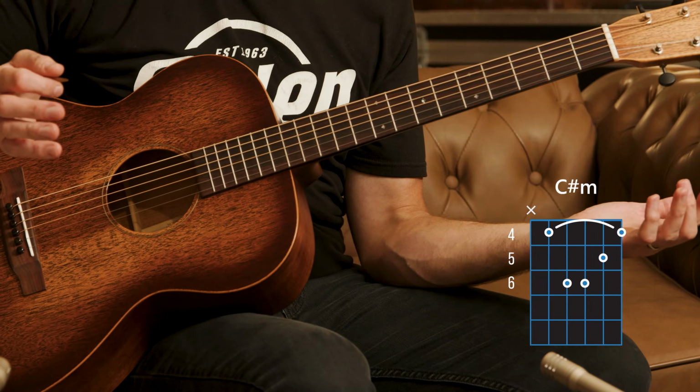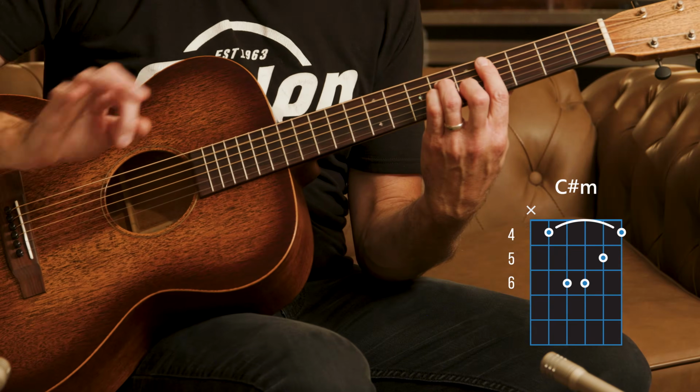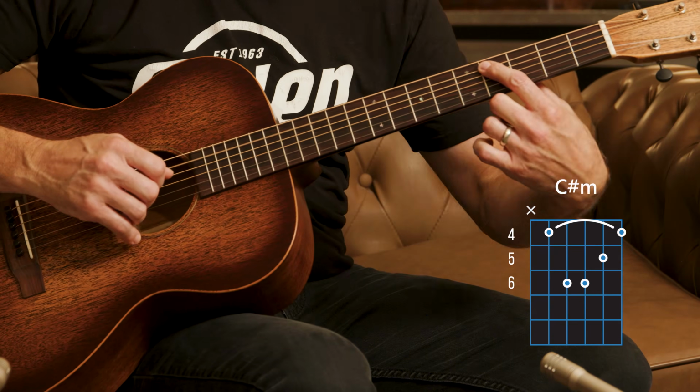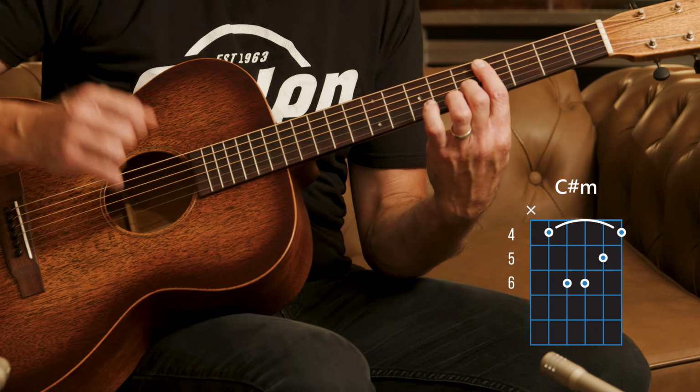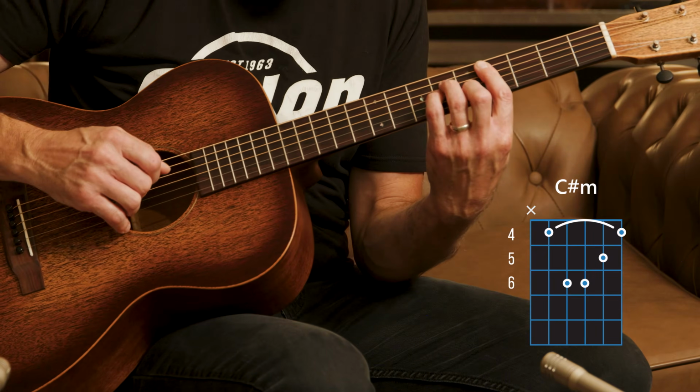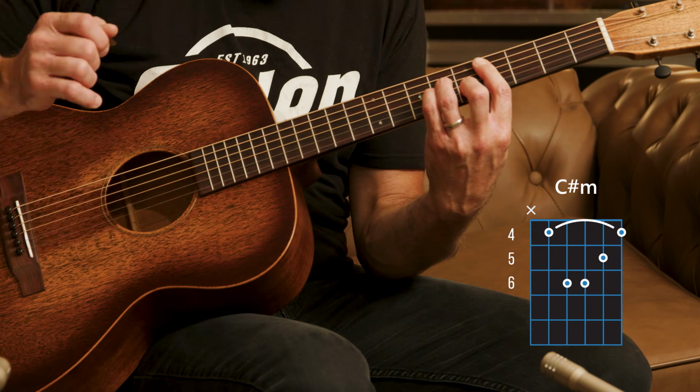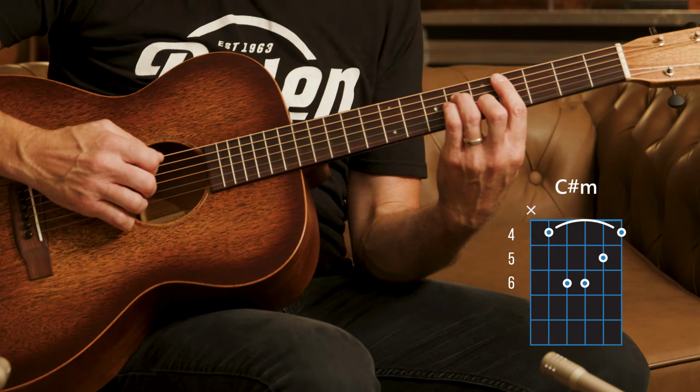I keep wanting to put sevens on everything. I'll get to that in just a second. But regular old C sharp minor is going to be 4th fret, index finger on the A string all the way to the high E. Your middle finger is going to be on the 5th fret of the B. Pinky's going to be on the 6th fret of the G. Ring finger is going to be on the 6th fret of the D.